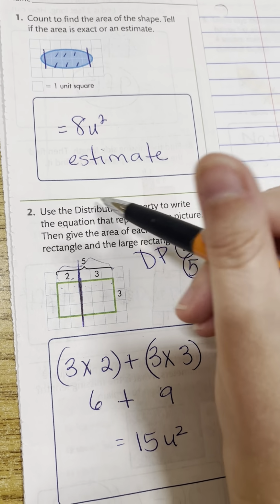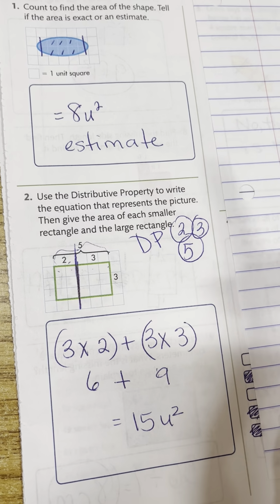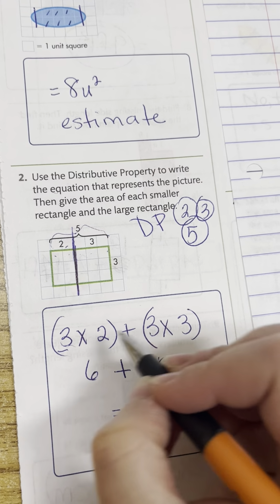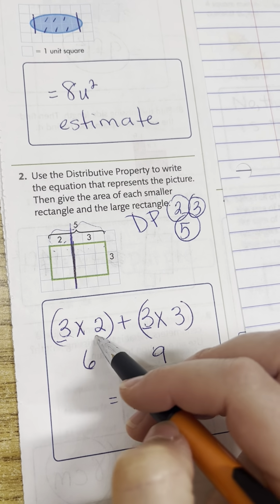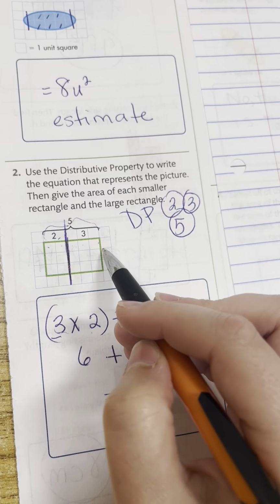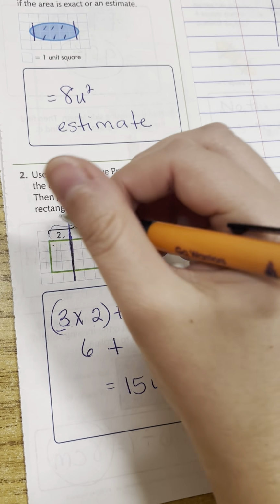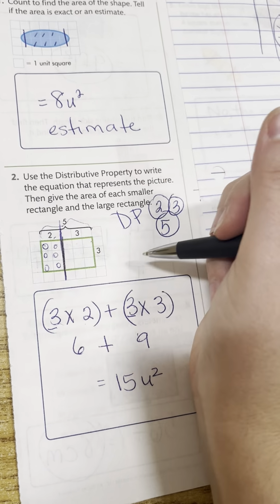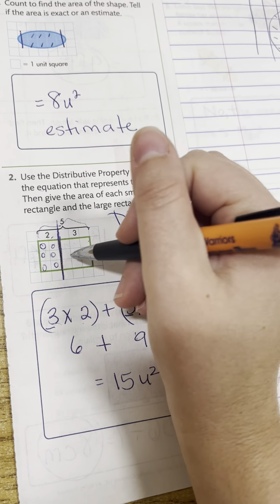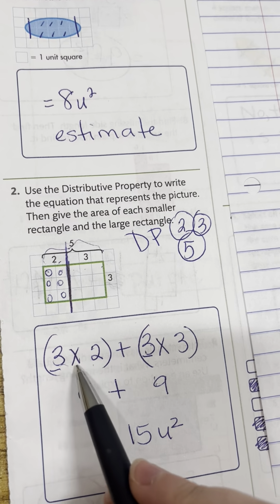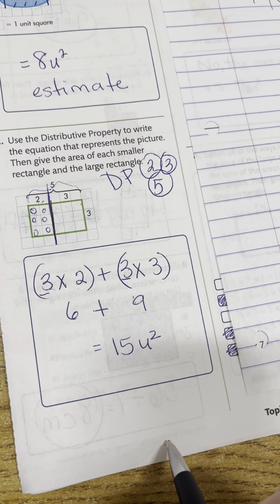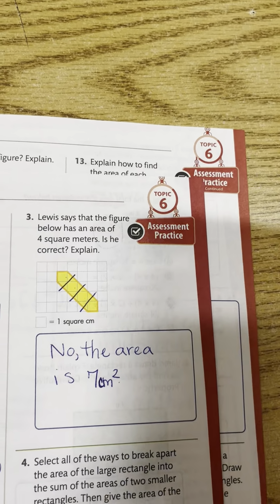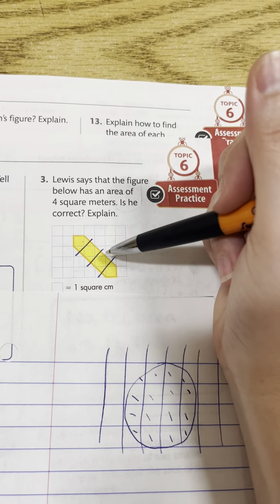So they said, use this to write an equation that represents the picture. So this is 3, because the 3 stays the same. So same. 3 times 2. 3 times 3. That's 3 times 3 and 3 times 2. And it matches the array. So if this is like circles in an array, it'd be 3 times 2. 3 down and 2 across. Same thing with this one. Okay, so that's 6 plus 9 equals 15 units squared. All right, good job.